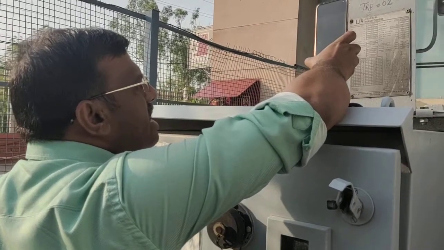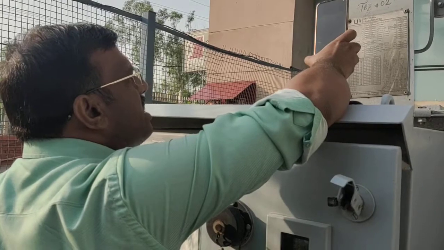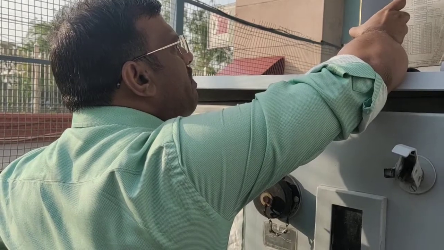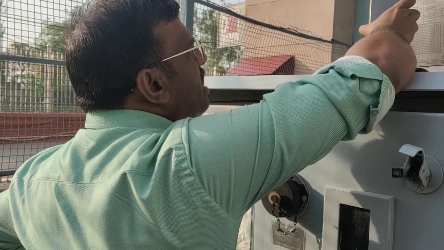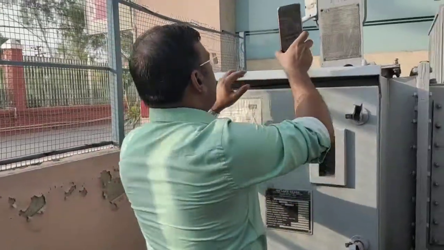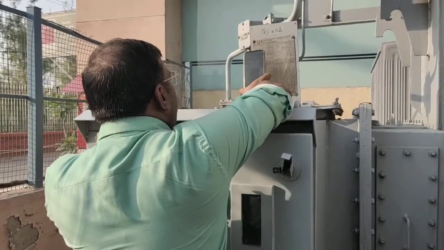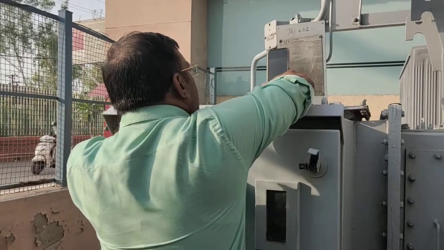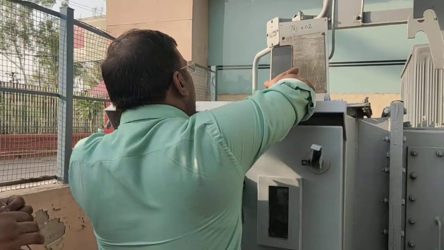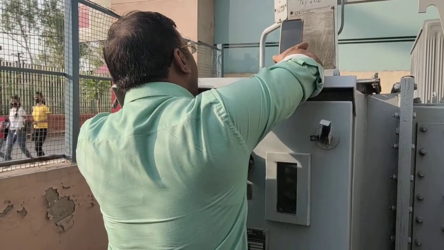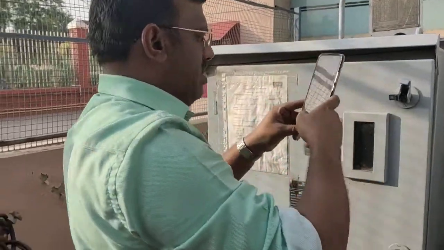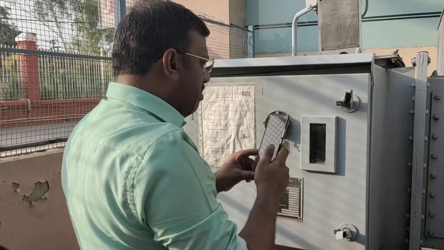The higher side of the winding, that is the primary winding, is on delta and the secondary winding is on star. Is that clear? Is the picture clear to all of you? Okay, so have you seen this tapping point? This tapping, you can see it. I think my voice is clear or not?